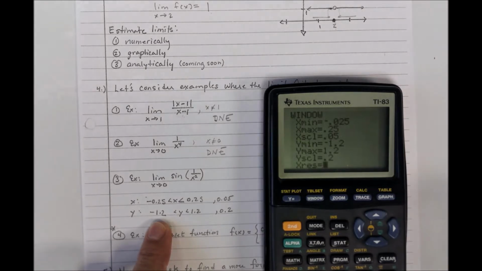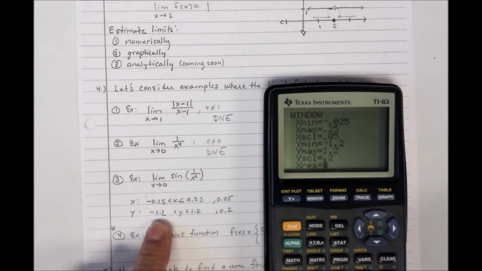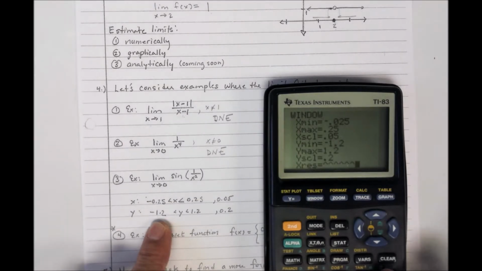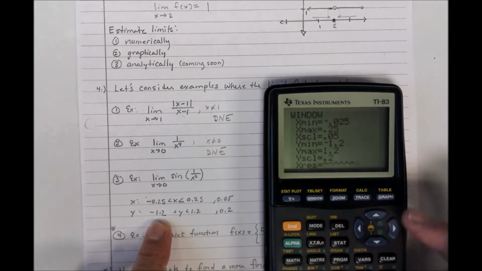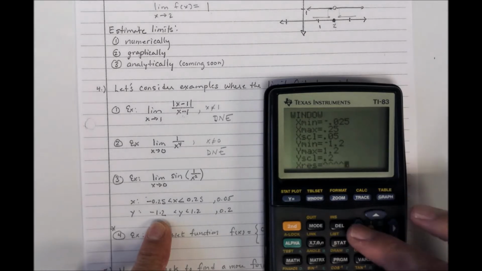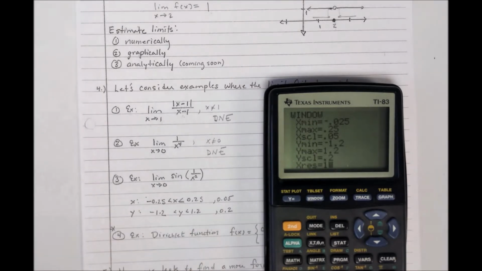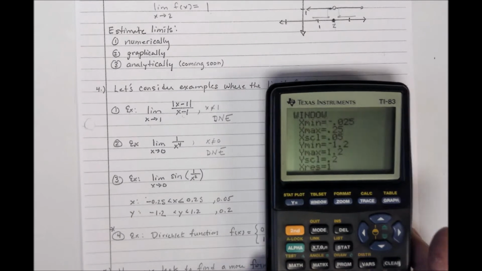Hopefully I entered that in correctly. No, I don't think I did the top one correctly. Let me go back up. Top one is supposed to be, oh, wait a minute, hang on. Okay, let me make a quick adjustment.